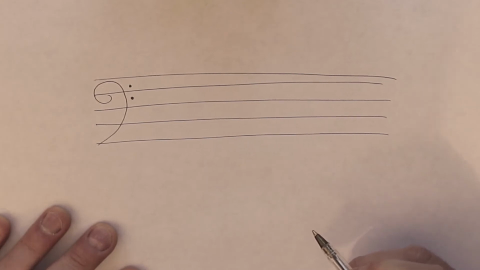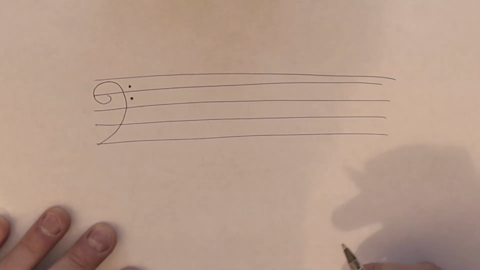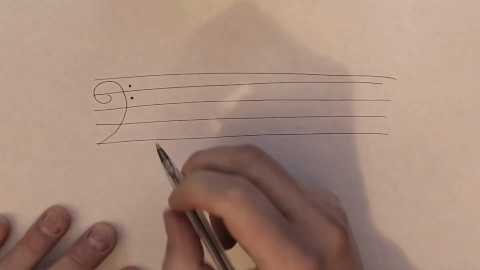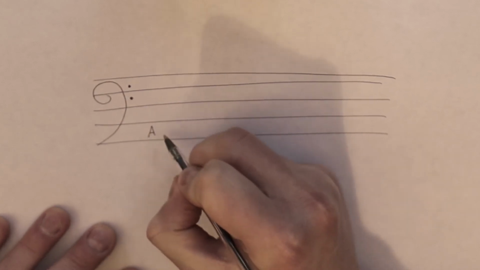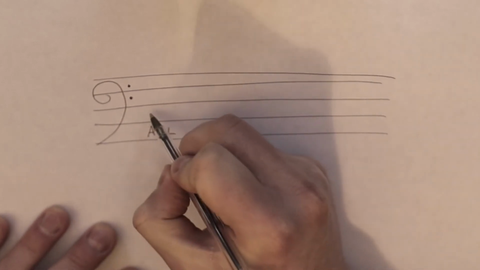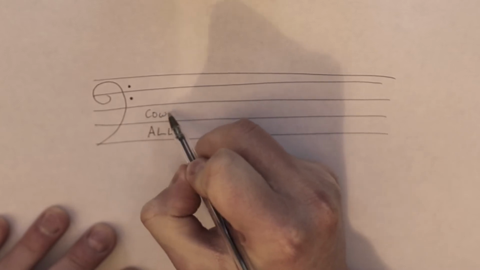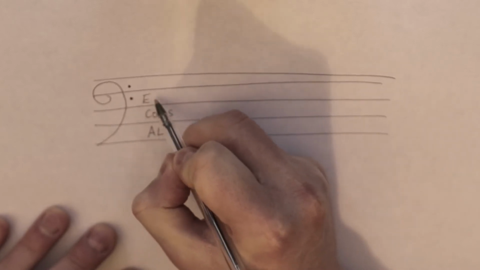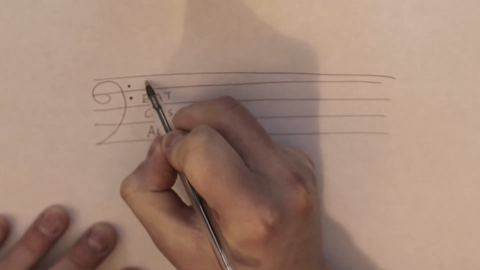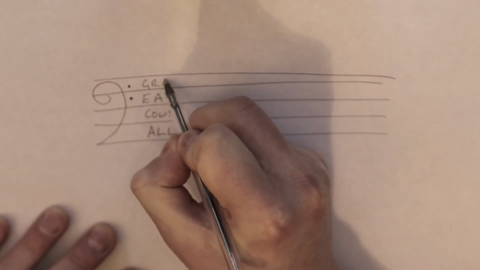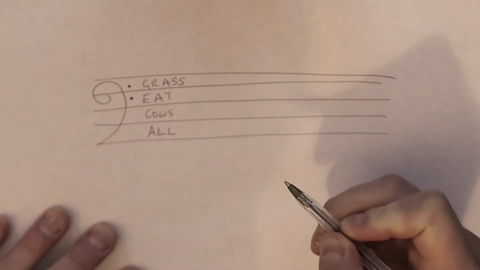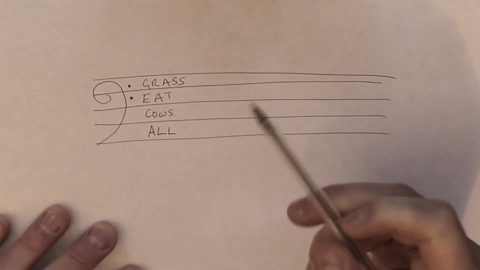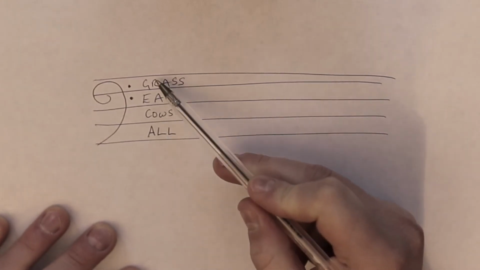Just like we did yesterday, we're going to come up with 2 sayings. And the first one we're going to do is in the spaces. The saying is all cows eat grass. So yesterday's video was face in the space, which was F-A-C-E.